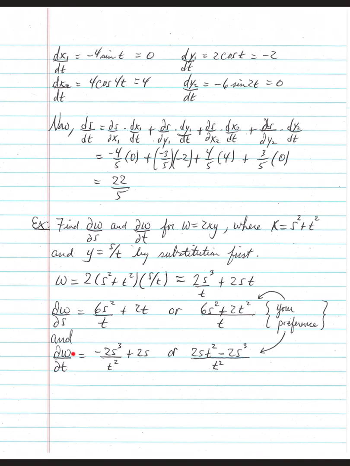The partial derivative of w with respect to t, again from here, you take this up, it's t to the negative 1. So its derivative will be negative 2s cubed t to the negative 2. T to the negative 2 can be dropped back down to the denominator, making it t squared, plus the derivative with respect to t will be 2s. And we can use the same trick. This answer is totally fine.